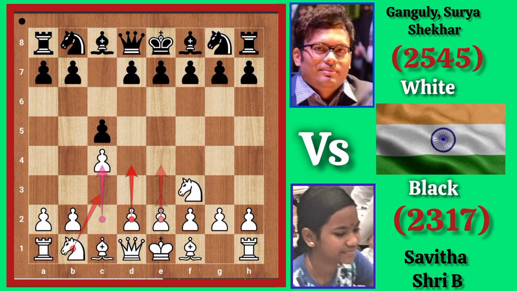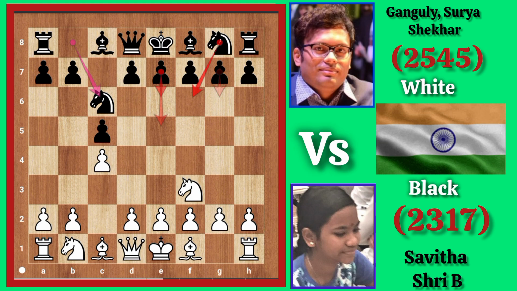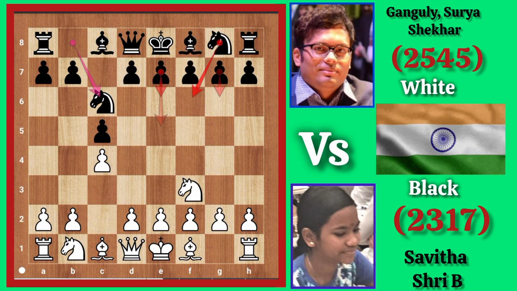2... Knight c6. Black develops naturally. The knight applies direct pressure to the d4 and e5 squares, preparing to support any future central operations.